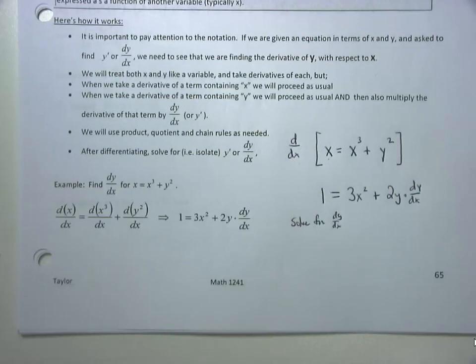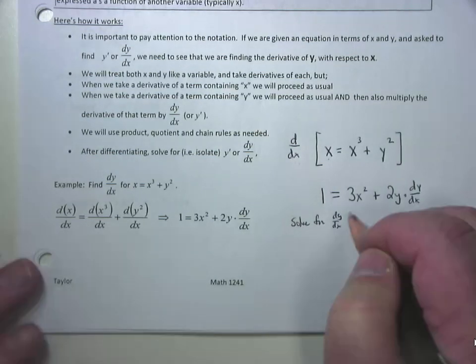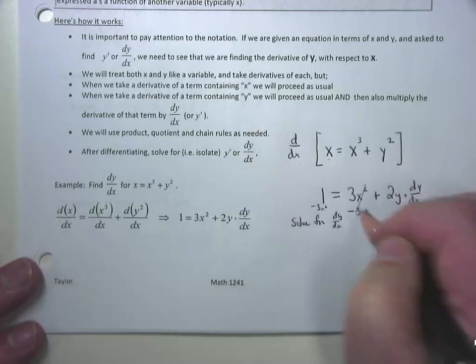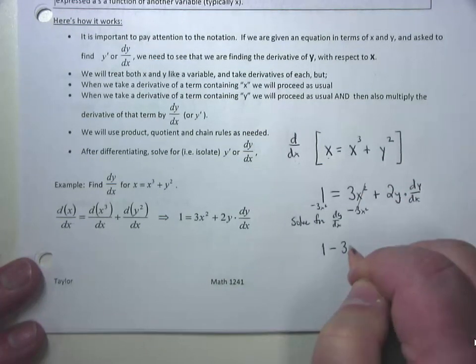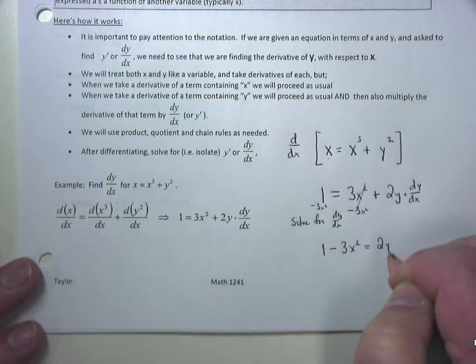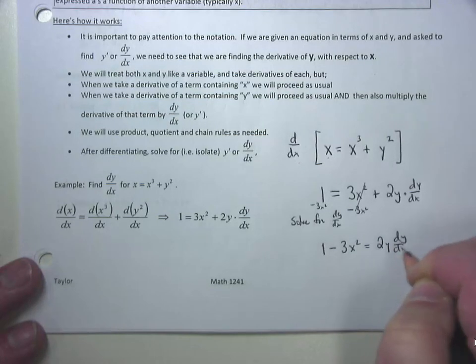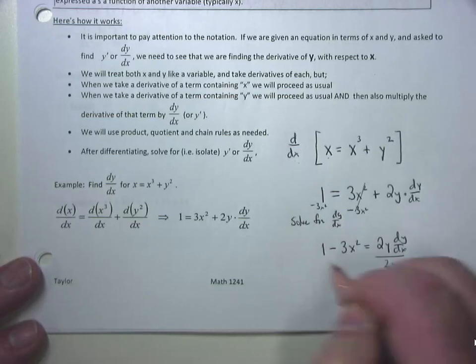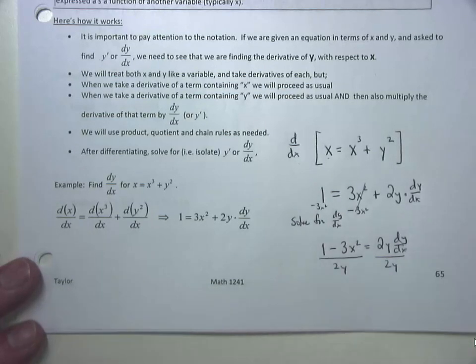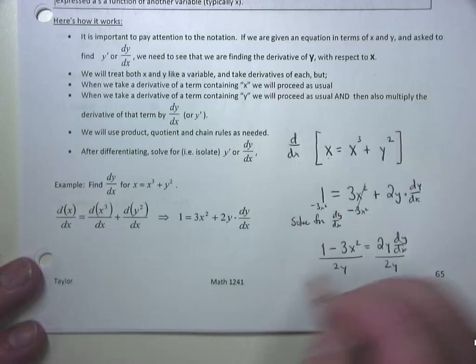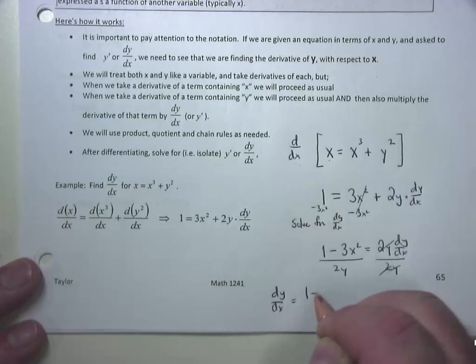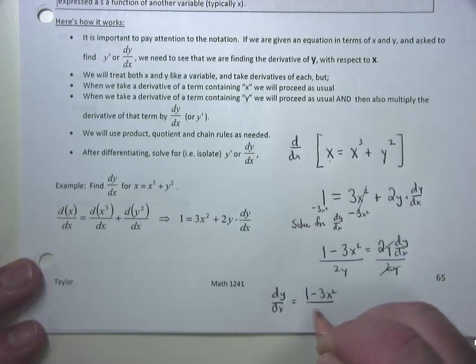To solve for this, I'm going to subtract 3x squared from both sides. That'll cancel. That gives me 1 minus 3x squared is equal to 2y dy over dx. Now I'm going to divide by 2y on both sides. What I do to one side, I do to the other. That would cancel, leaving me with dy over dx equals 1 minus 3x squared, divided by 2y.